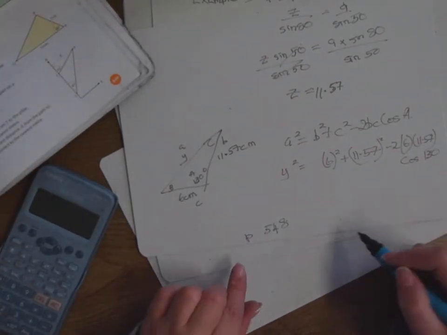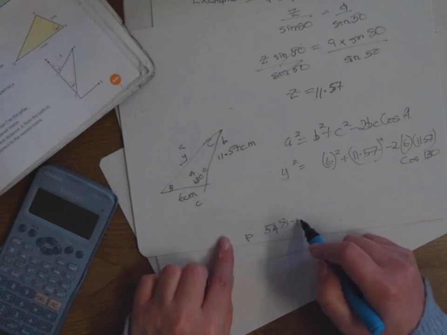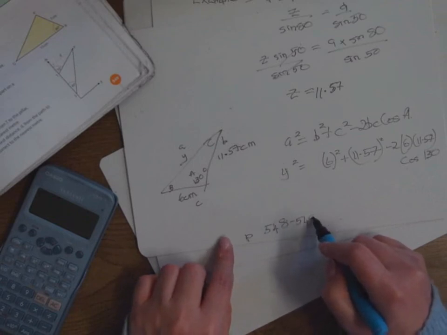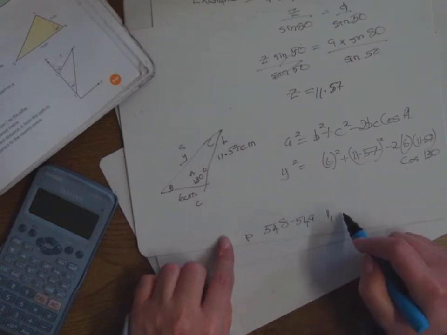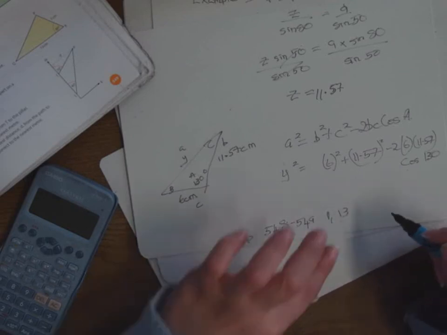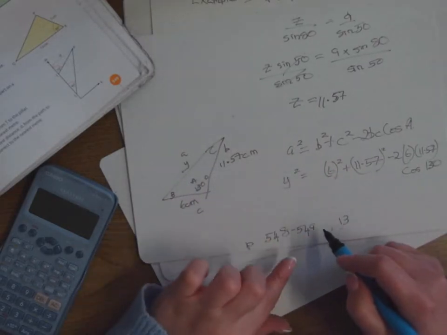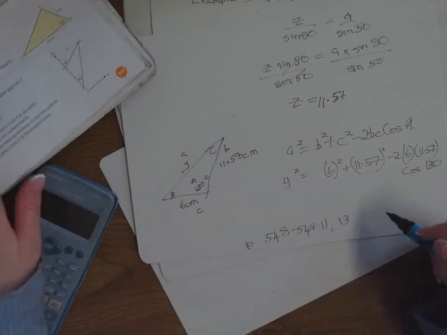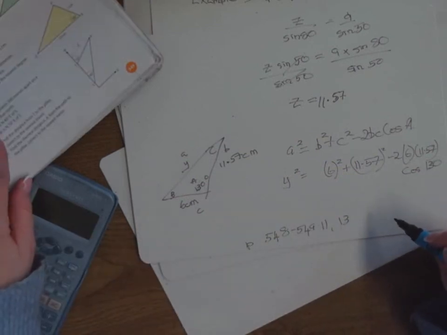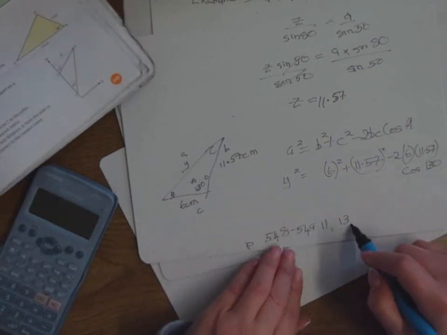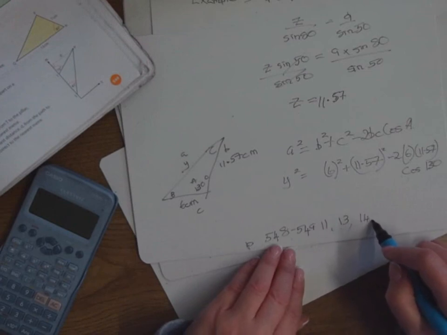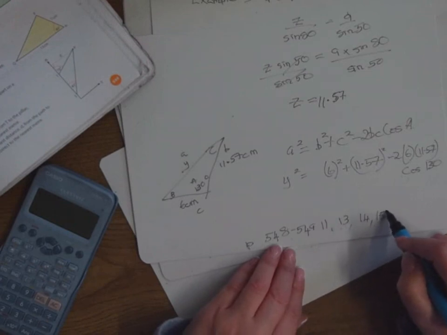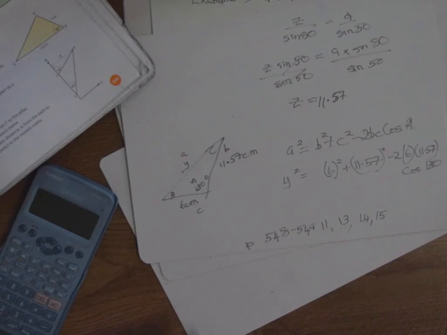So page 548 to 549, let's do 11, 13, 14 and 15. They're a mixture of sine and cosine, so you have to figure out which one.